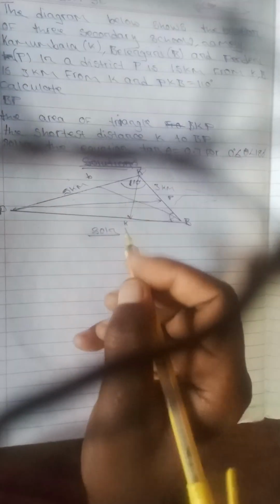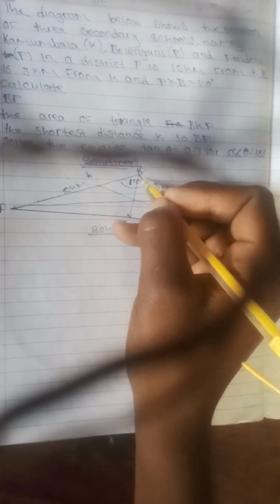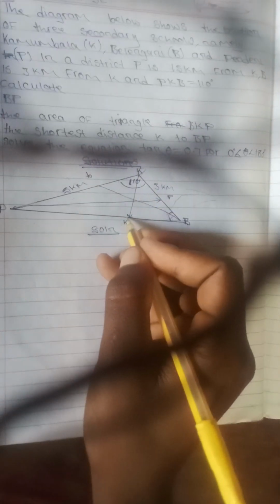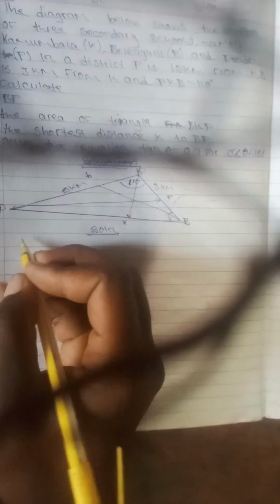In cosine law, the formula goes like this. We have to get the angle which we have been given. We have been given angle K, and side K is denoted by a small letter k.